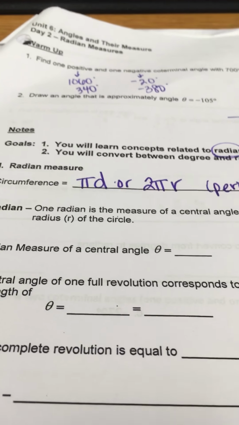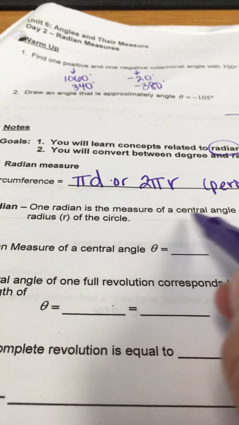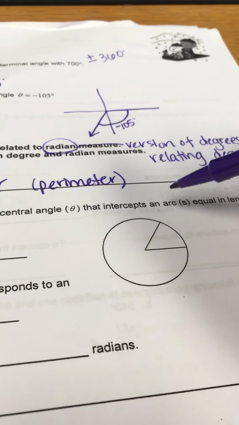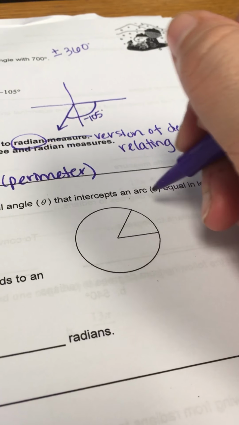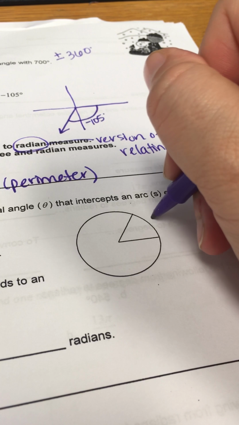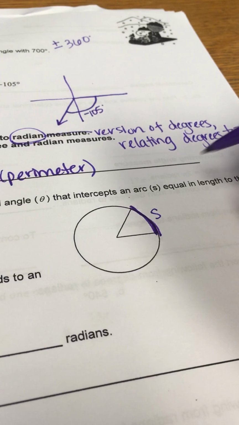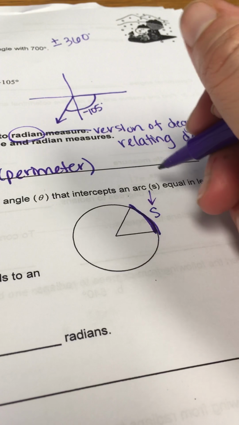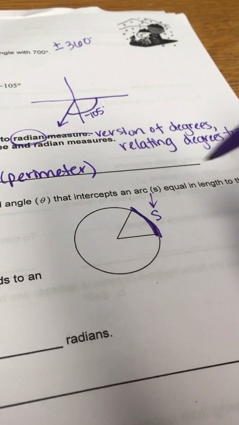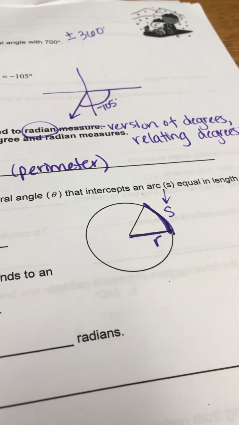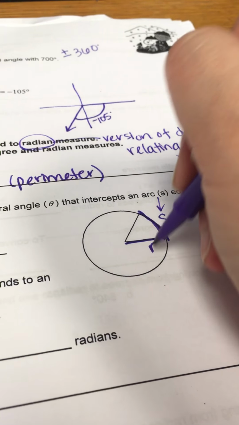Okay. So 1 radian is a measure of the central angle, so whatever the angle is, that intercepts an arc. So the arc is on the outside here, so we're going to use the S. That's the arc. So an arc that's equal in length to the radius. So the radius here and the arc are the same.